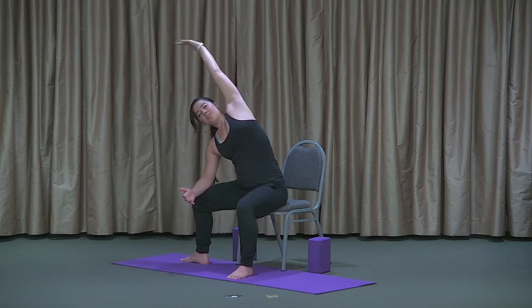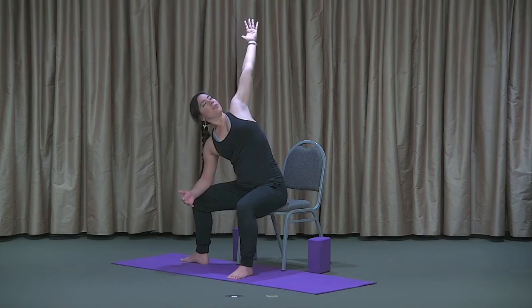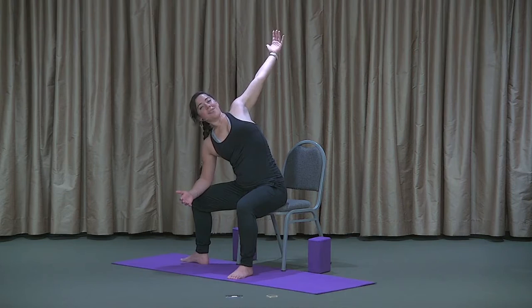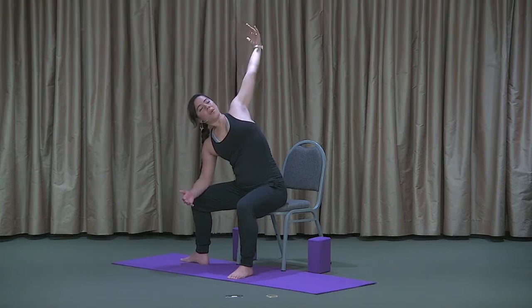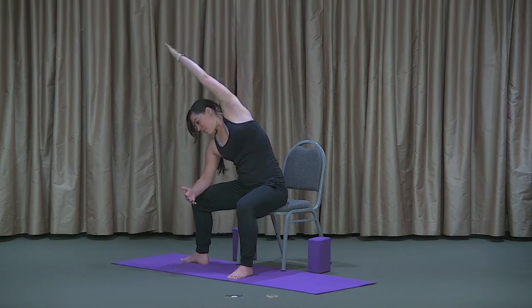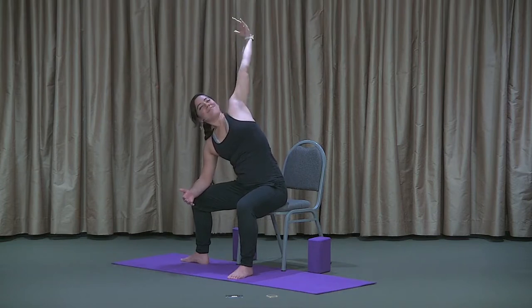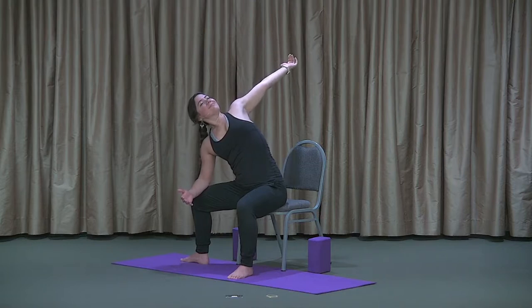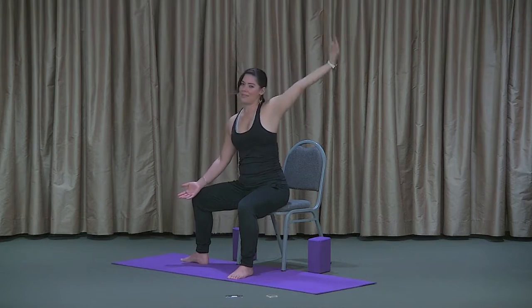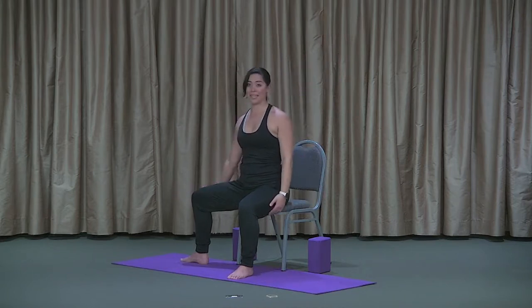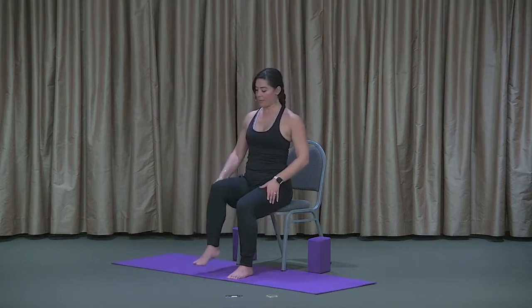And a little bit more here, if you can and want to, open that arm back and actually do try to rotate that heart up to the ceiling. And then come back to neutral. Two more times. Opening up. Neutral. Last one. And on an inhale, lift it up. Go ahead and draw that knee back into the middle.